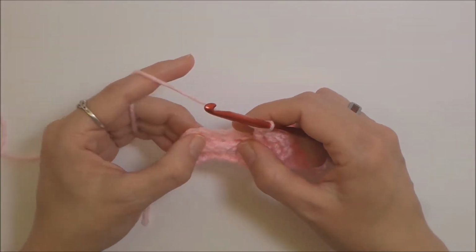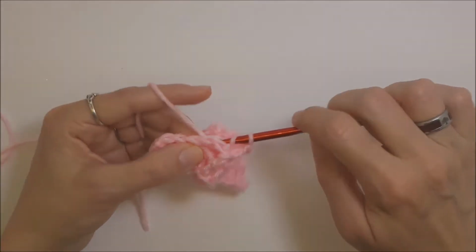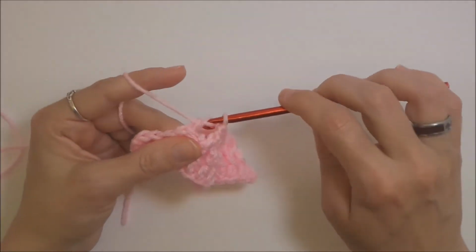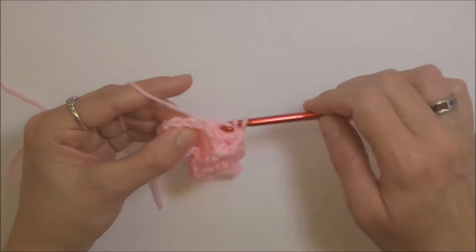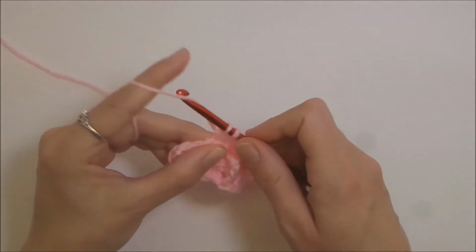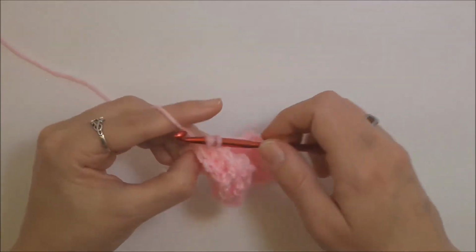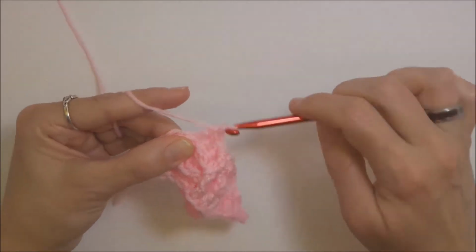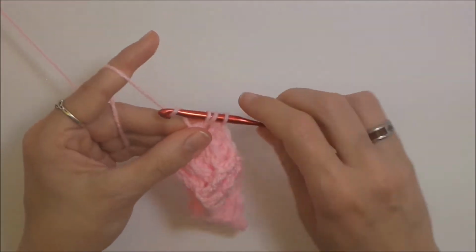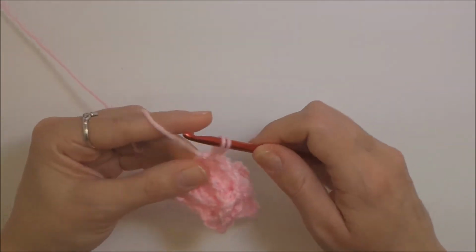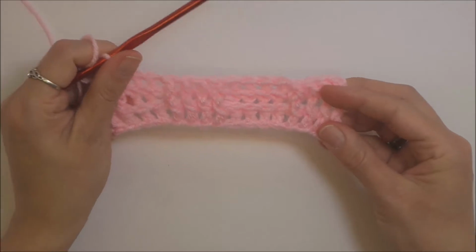And then our last 4 are back post double crochets. So this is what you should have so far.